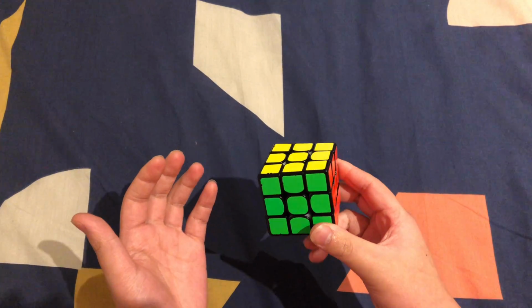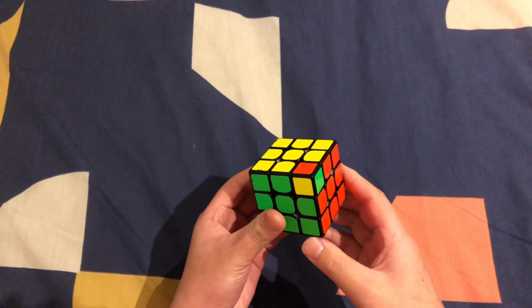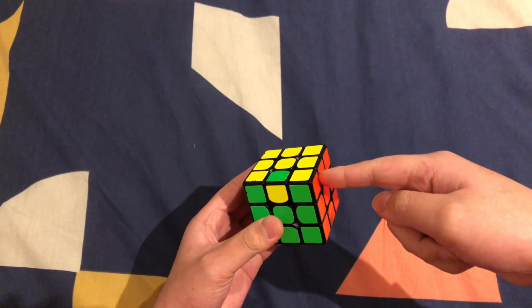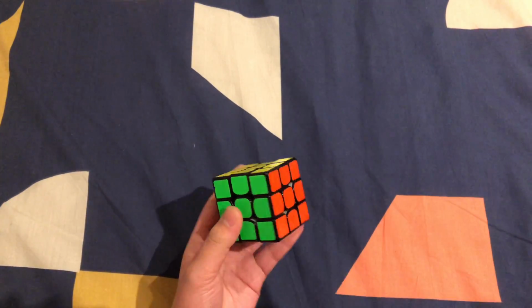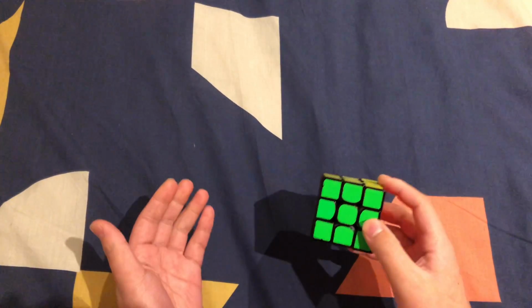Here are 10 things non-cubers should know about cubing. Alright, if this or this happens in a solve and we do this, that is not cheating. The reason why it's not cheating, well, let me explain it for you.